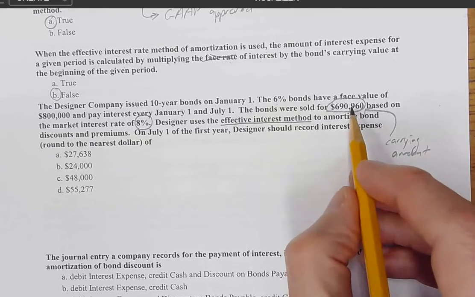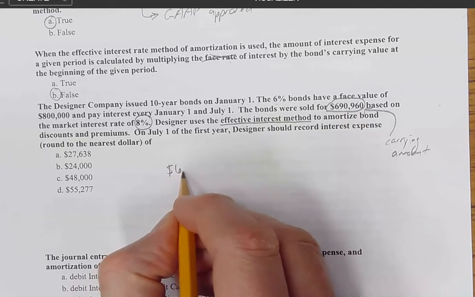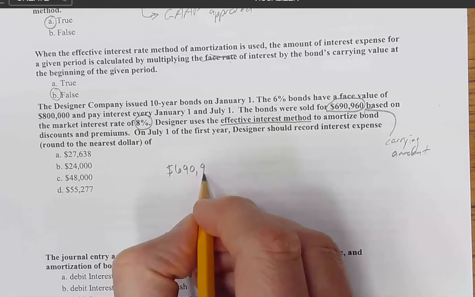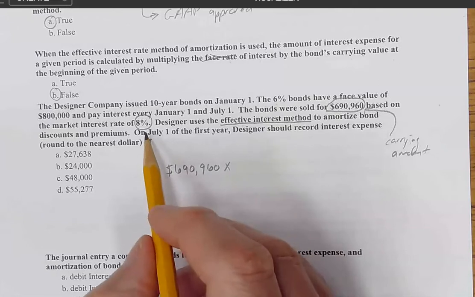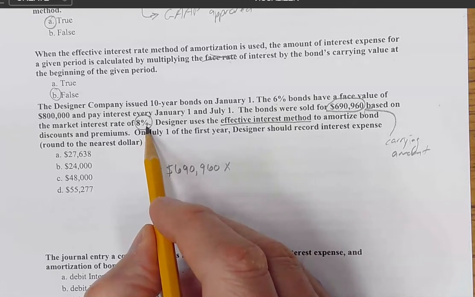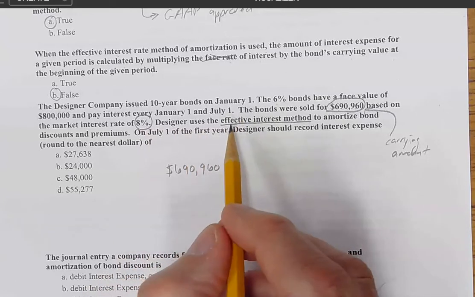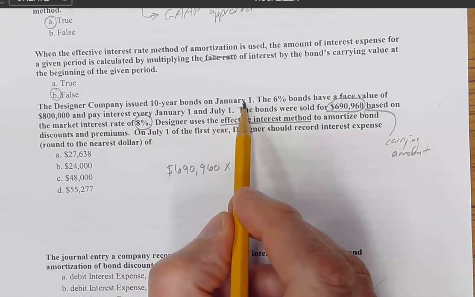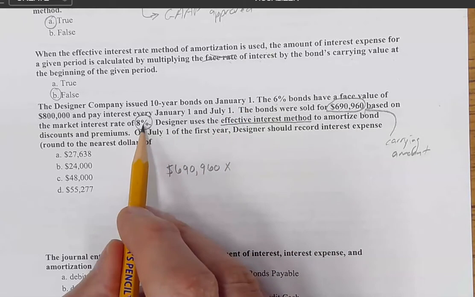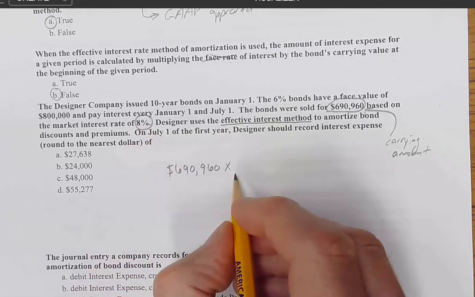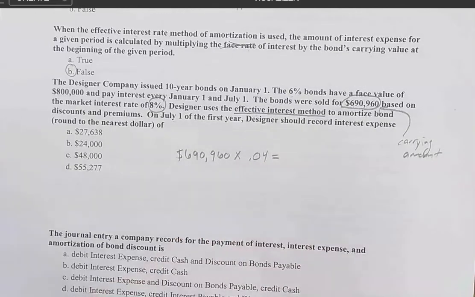Our carrying amount is $690,960. So we're going to take that $690,960 and we're going to multiply it, but be careful, not by 8%, because we're going to pay interest semi-annually. We issued the bonds January 1. They're asking you for July 1st of the first year. So we have to cut this 8% in half and multiply by 0.04. All right.